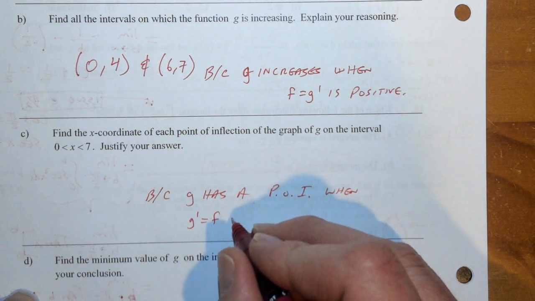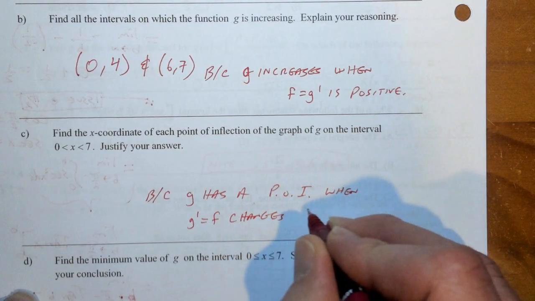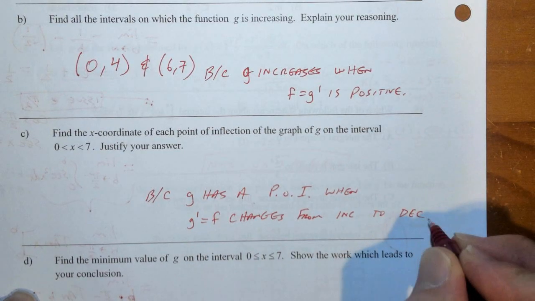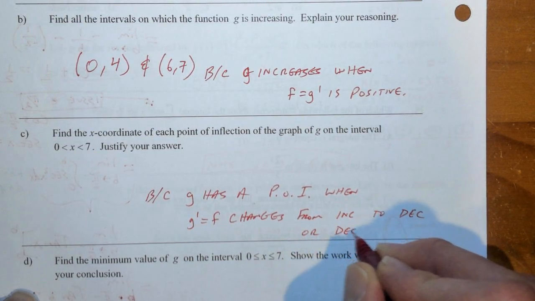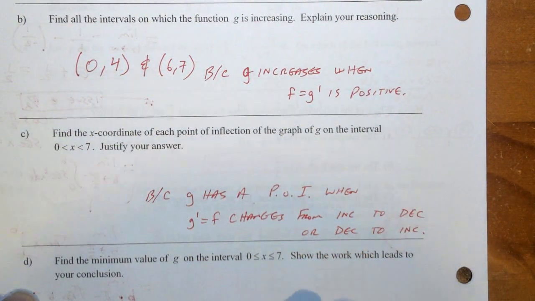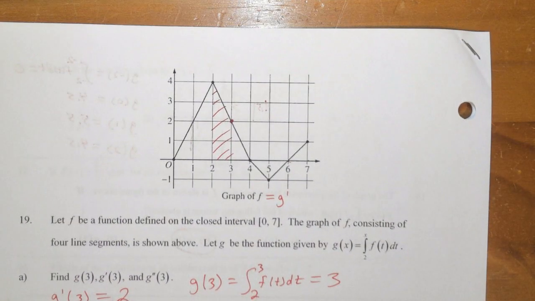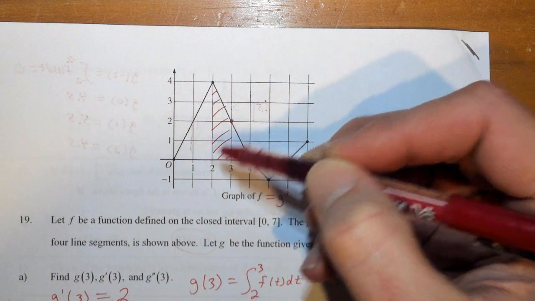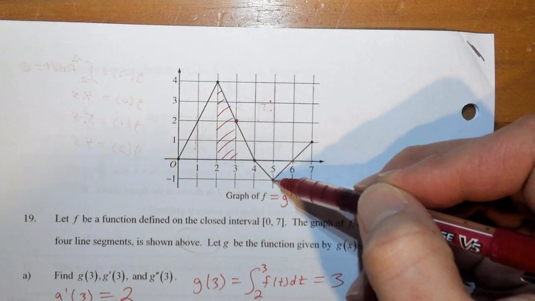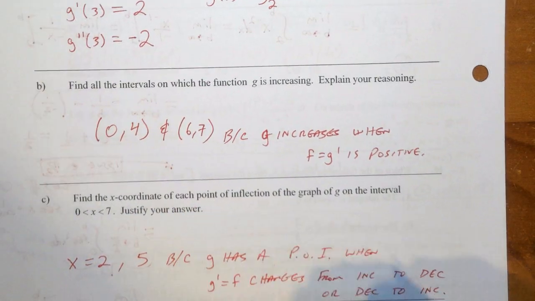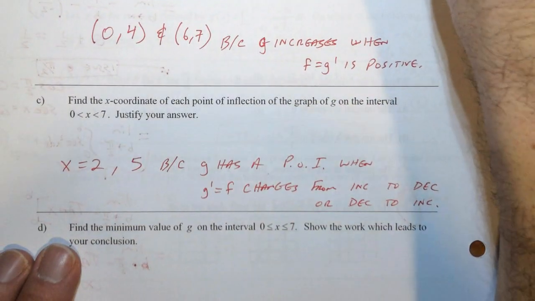When G prime equals F changes from increasing to decreasing, or decreasing to increasing. All right, so we use our knowledge of our connections. Now go back here for changing from increasing to decreasing. That's the top of a mountain. Boom, right at 2. Decreasing to increasing, the bottom of the valley, right there at 5. So x equals 2, comma, 5. And now part C is done.